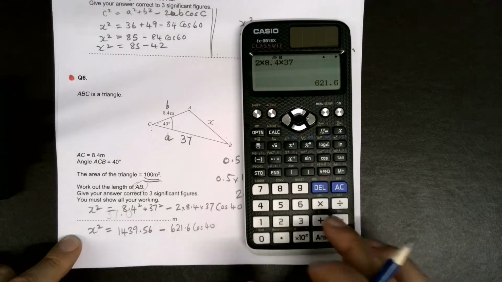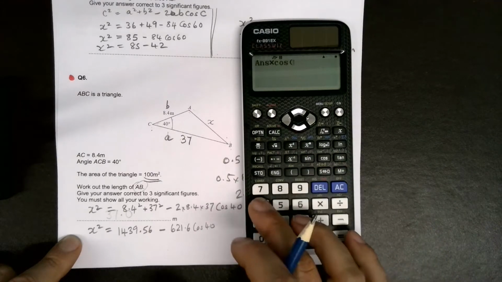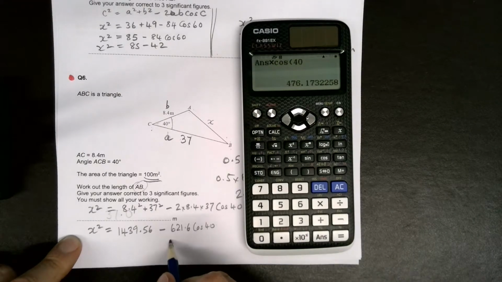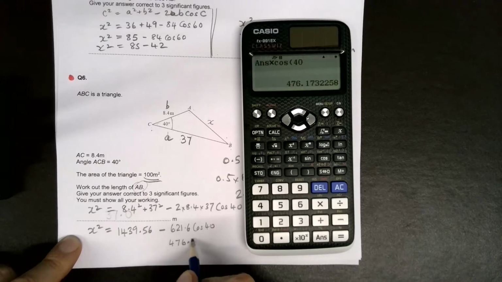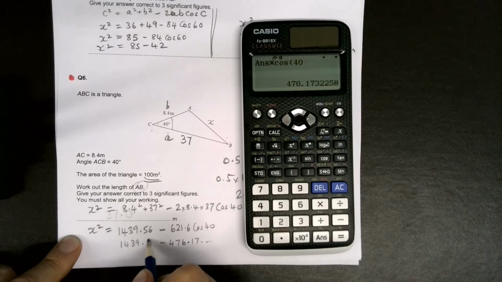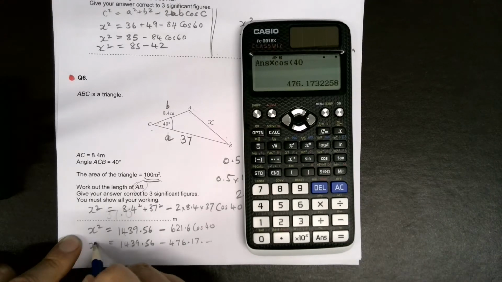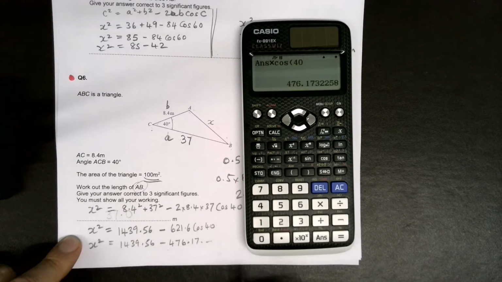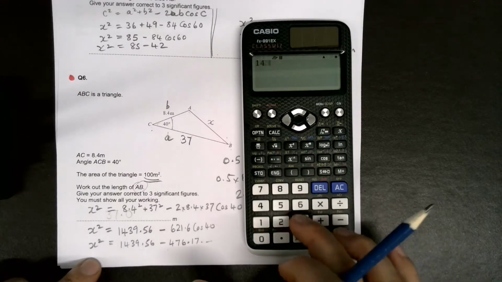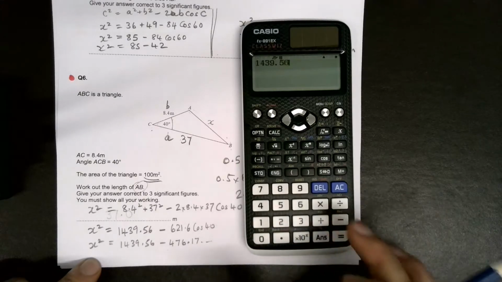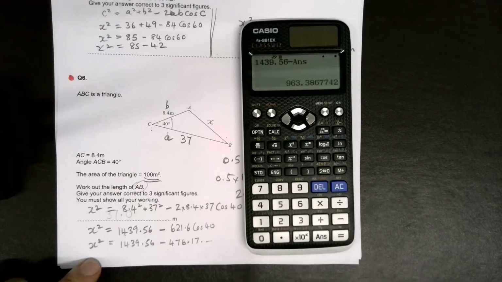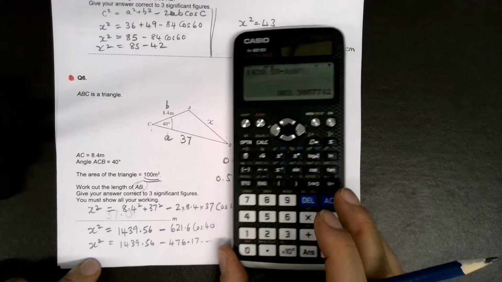So if I do that times the cos of 40, I get this number, 476.17... And this is where it helps to keep everything in nice lines. And what I'm going to do now is type 1439.56, and I'm going to take away the answer to the previous calculation, which gives me this.